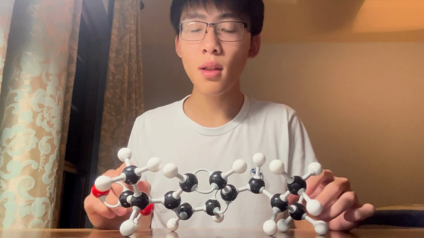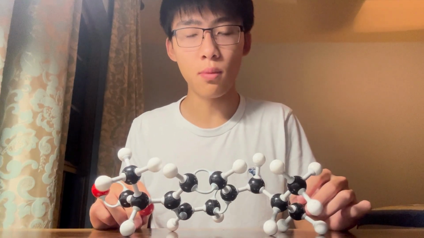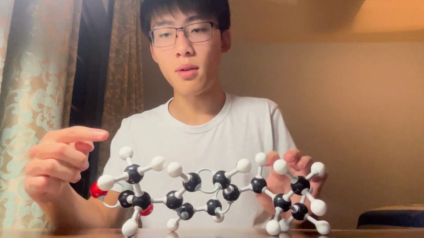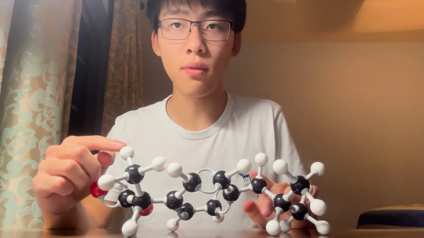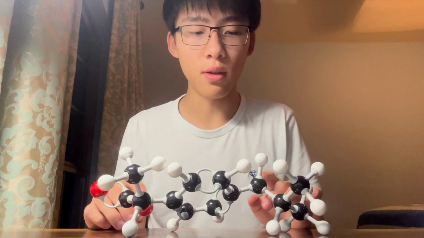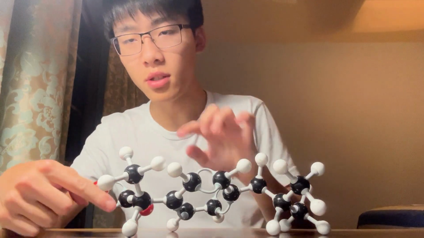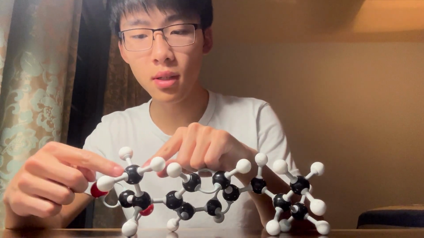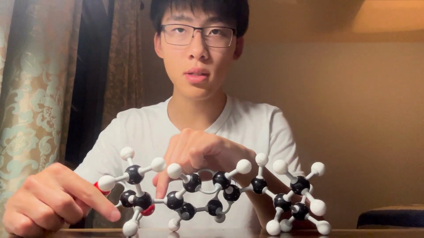So the pain molecules would have stereoisomerism, since it is affected by whether we used R-ibuprofen or S-ibuprofen. But anyway, this small change, just these two groups, just these 4 atoms, just this one atom, makes all the difference.